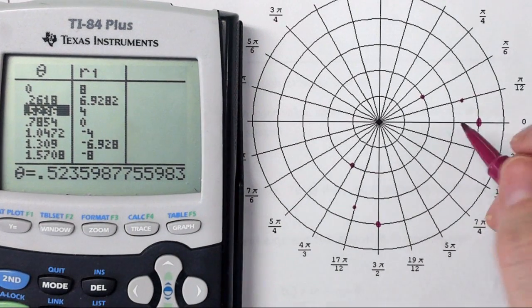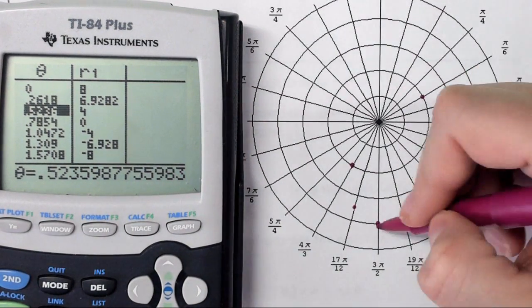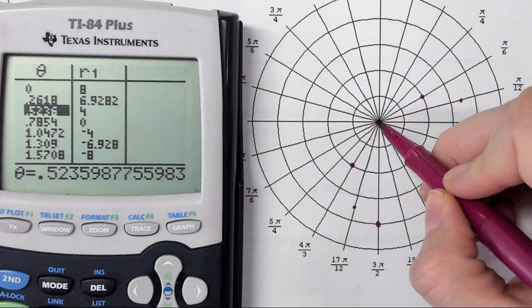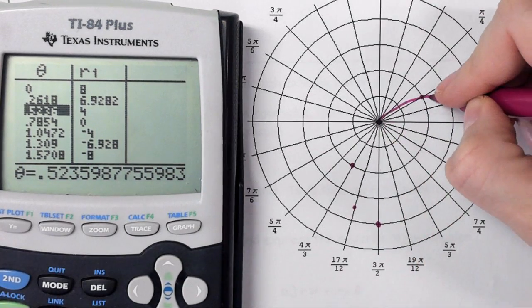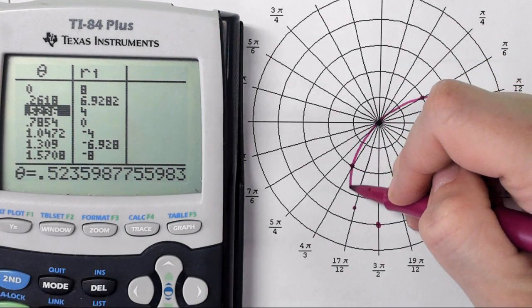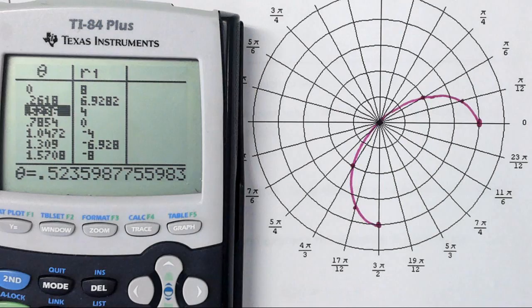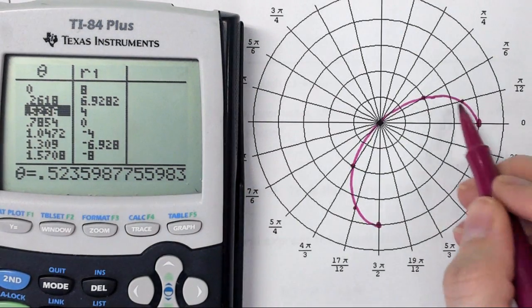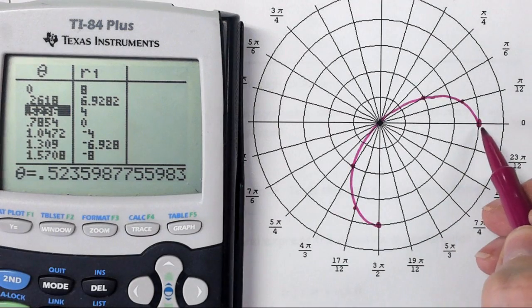Okay, so to get from this point to this point, instead of doing this whole thing at one time, I try to take pride in my petals and make them each with care. So this would be our first section of the curve.